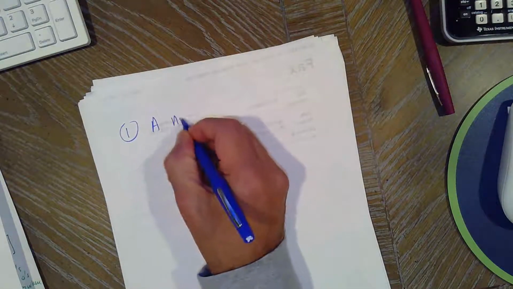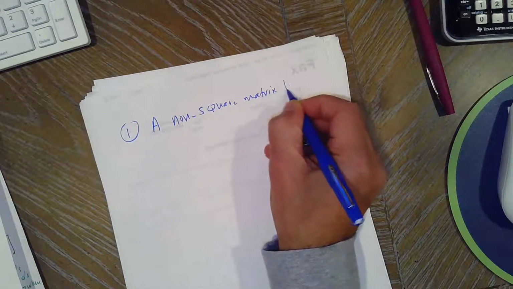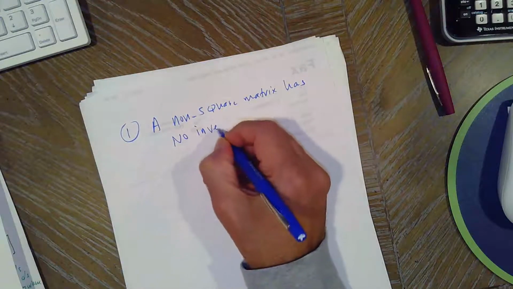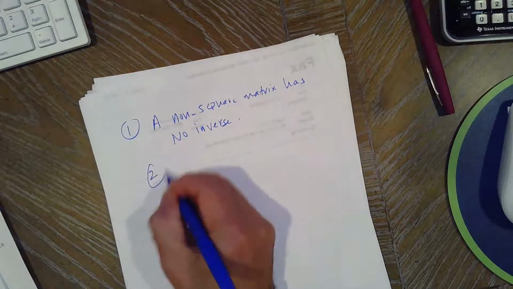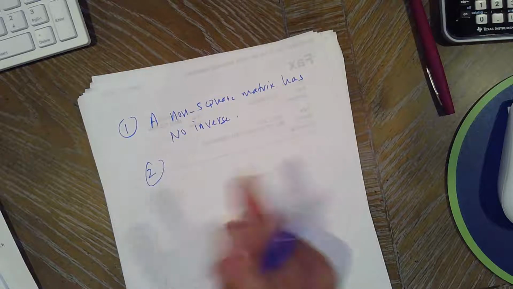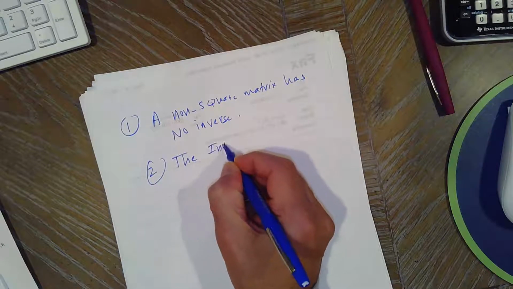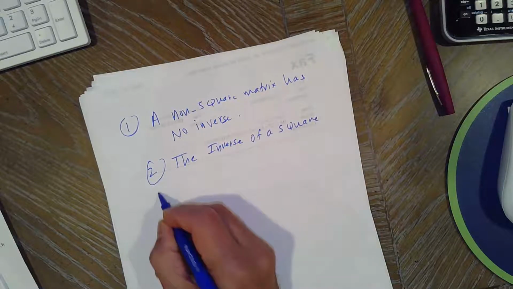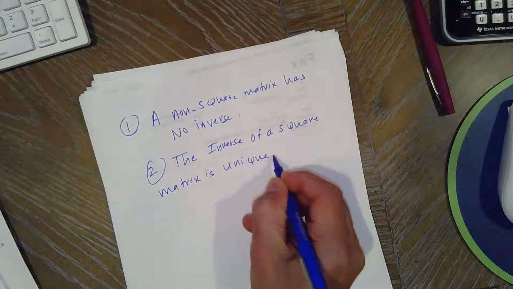If a matrix is non-square, it doesn't have an inverse. A non-square matrix has no inverse. So it's necessary for the matrix to be square in order to have an inverse. And once you find the inverse, that's it. If we both find inverses of the same matrix, we better have the same answer. The inverse of a square matrix is unique.